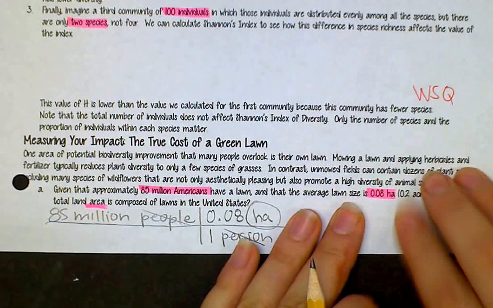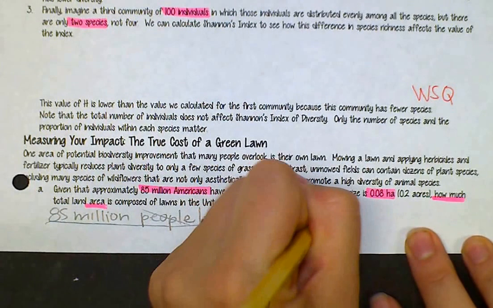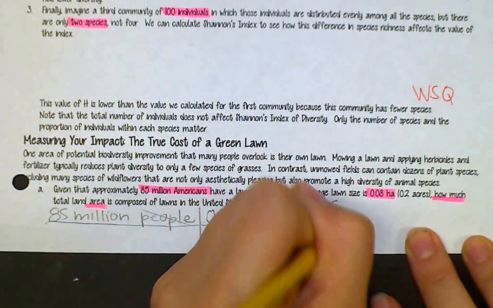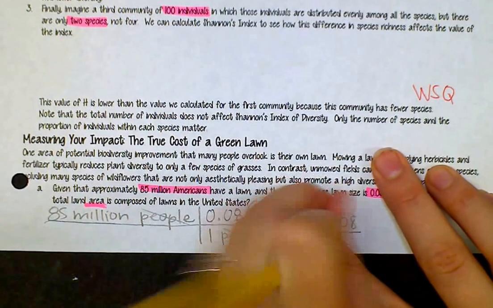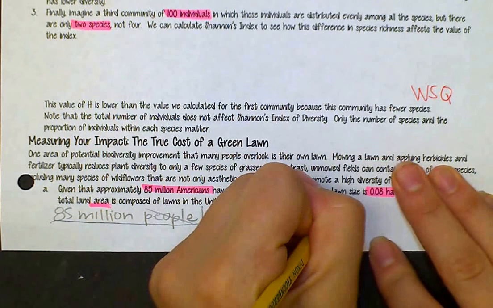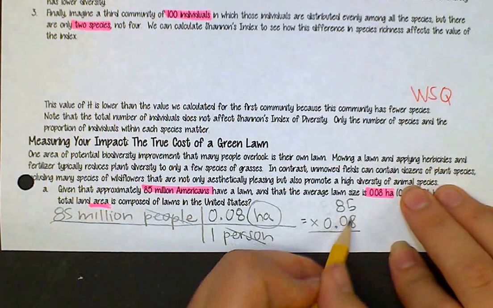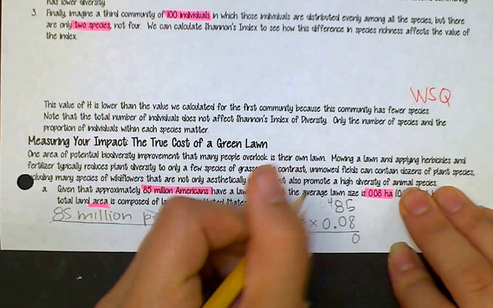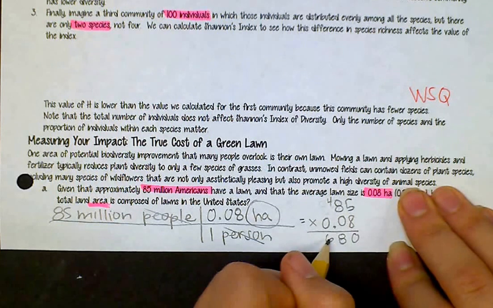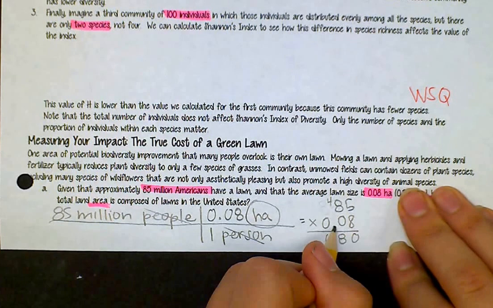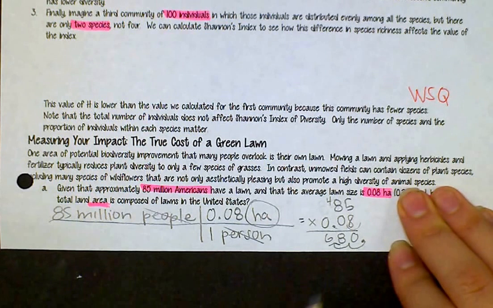Now I just need to do the math. This one is absolutely possible to do without a calculator, so I'm going to call this 85 times 0.08. Using long multiplication, 8 times 5 is 40, 8 times 8 is 64, plus 4 is 68. If this was just 85 times 8, I'd have 680, but since it's 0.08, I need to move the decimal place 2 places over. So 1, 2. Okay, so I have 6.8.